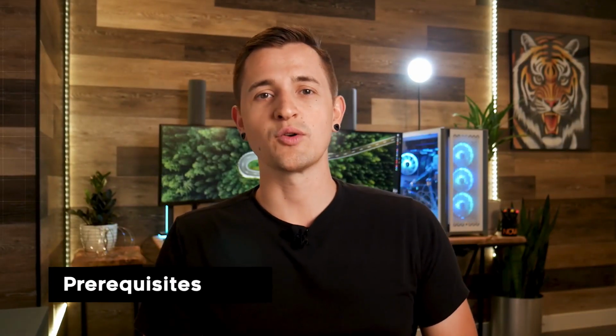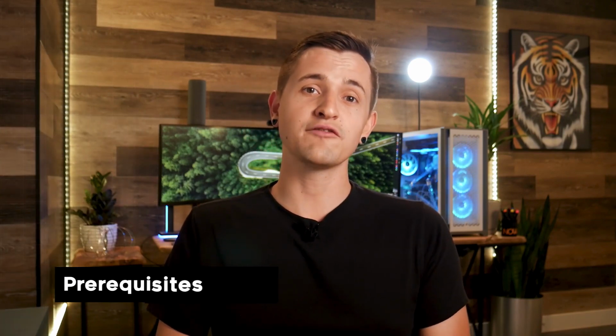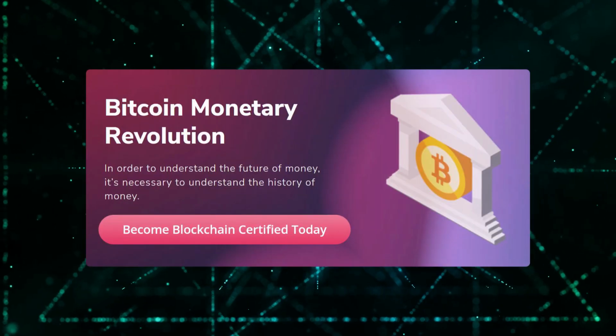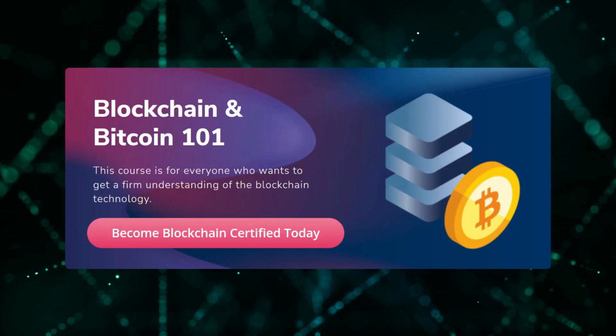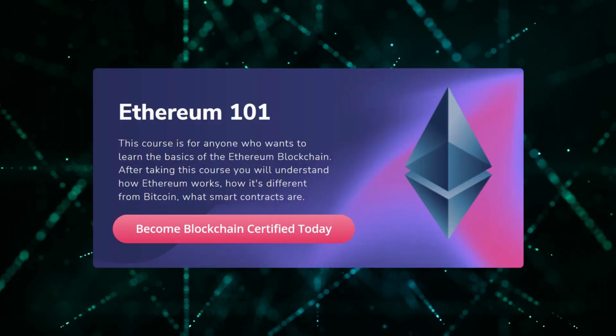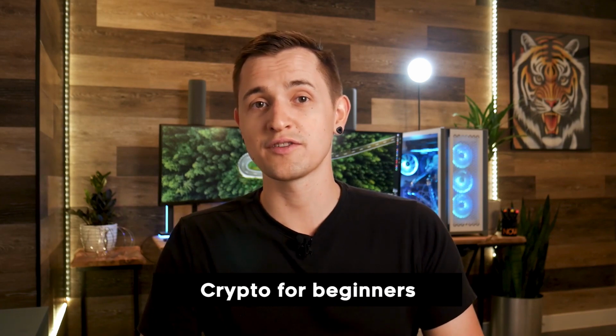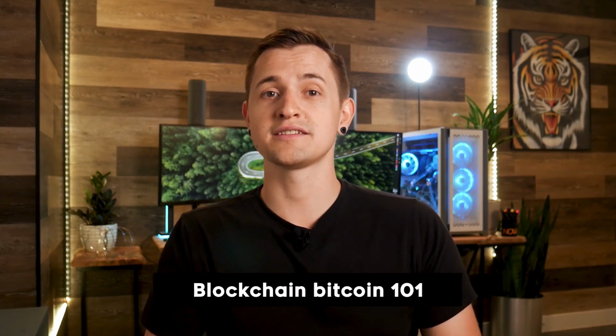The prerequisites of this course really depend on your own experience and your interest, but generally speaking, the information from the following courses will be helpful to understand the context that DeFi fits in and the foundation that it's built upon. In order, the courses are Bitcoin Monetary Revolution, Crypto for Beginners, Blockchain and Bitcoin 101, Bitcoin Attacks, and Ethereum 101. While you can get by without these, if you're an absolute beginner, I highly recommend taking Crypto for Beginners first and Blockchain and Bitcoin 101, as I will build upon those concepts a lot in this course.